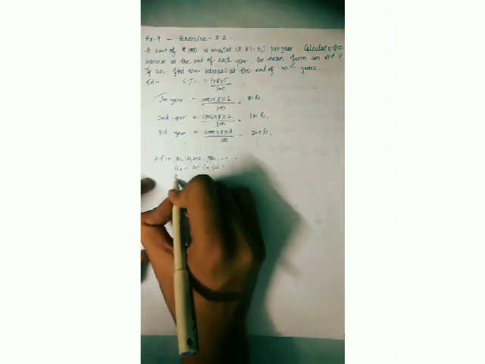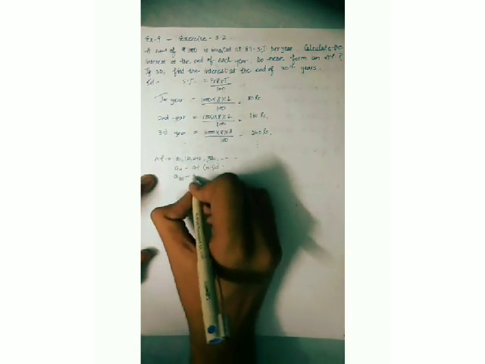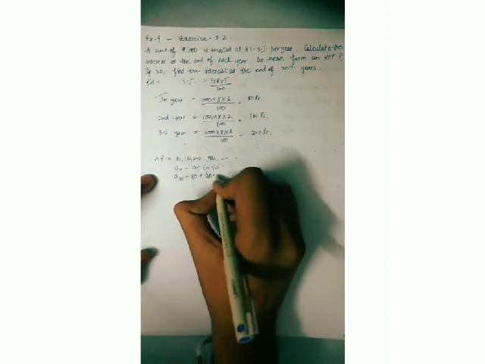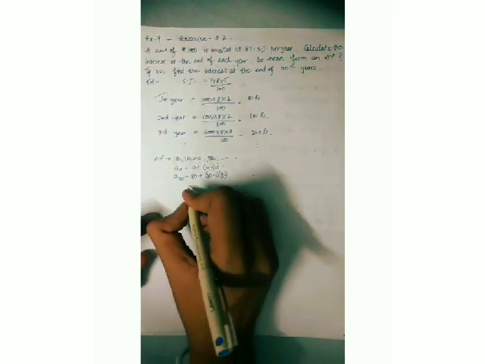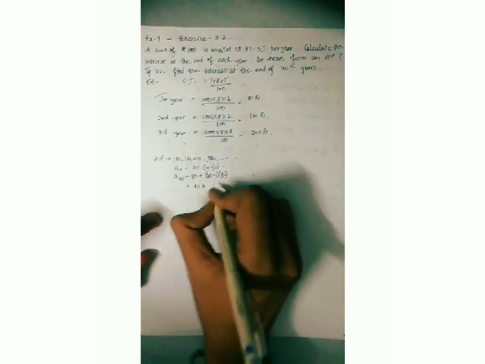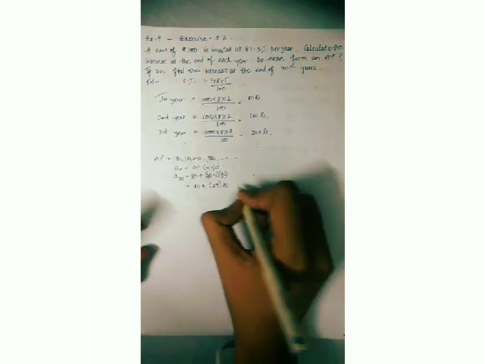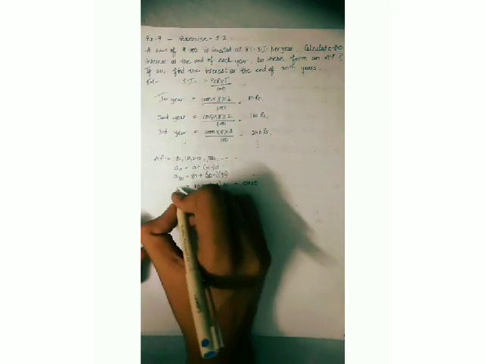Now we have to find an. We have to find a30 in fact. So a30. What's a? A is our 80 plus n. Now which term is it? It's 30th term. So n will be 30. 30 minus 1. Now what's d? 160 minus 80, that is 80. 80 will be our d. And 80 plus 29 multiplied by 80. And after solving this, you will get your answer as 2400. So our 30th term is 2400.